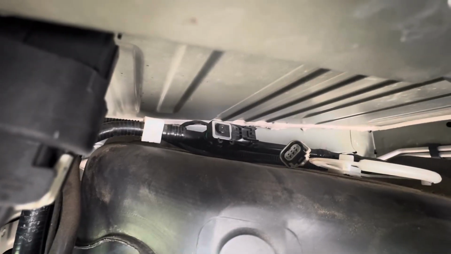There's a little tab. Let's see if we can get that visual there. You see the little tab right there, and that little tab is going to allow you to get it aligned. So you just push in. I will do that, and then I'll show you how to clip it back in.